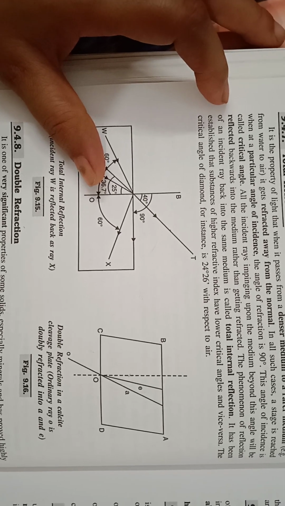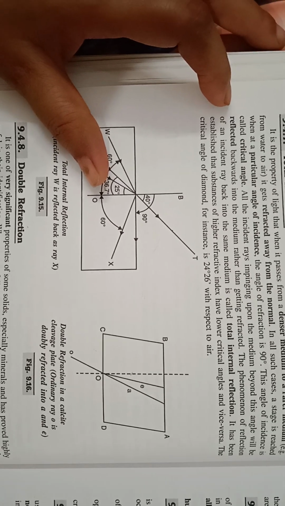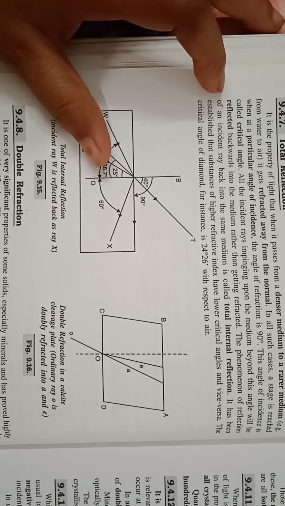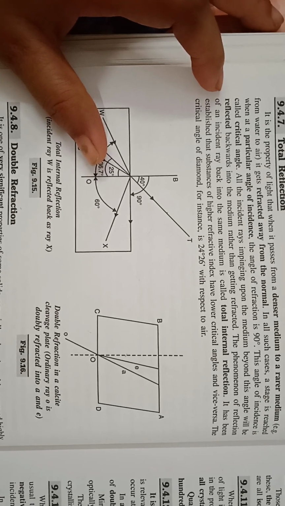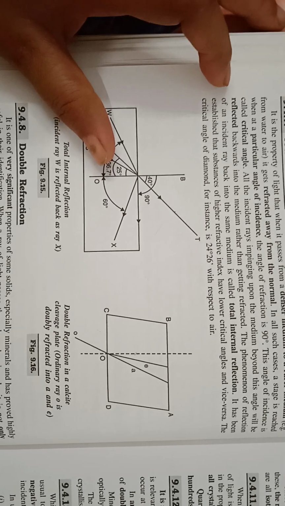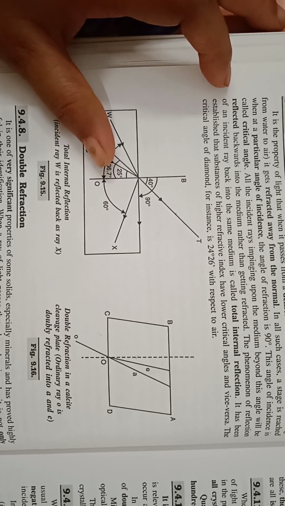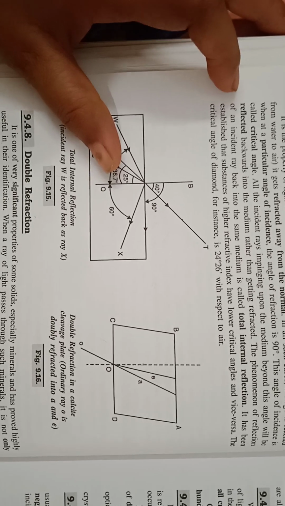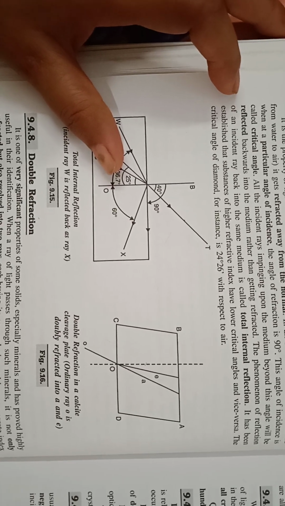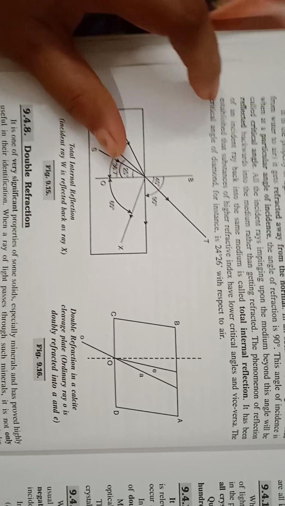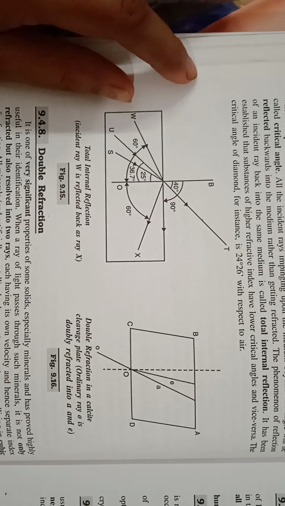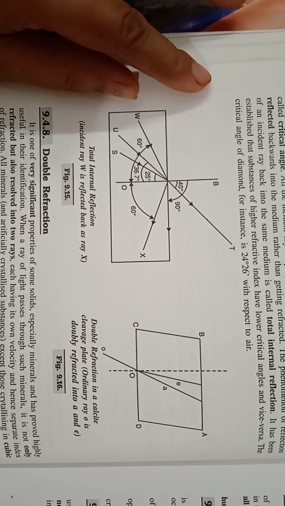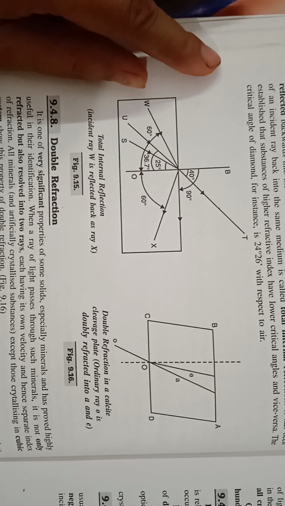All the incident rays impinging upon the medium beyond this angle will be reflected backwards into the medium rather than getting refracted. The phenomenon of reflection of an incident ray back into the same medium is called total internal reflection. It has been established that substances of a higher refractive index have lower critical angle and vice versa. The critical angle of diamond, for instance, is 24 degrees to 24 degrees 26 minutes with respect to air.